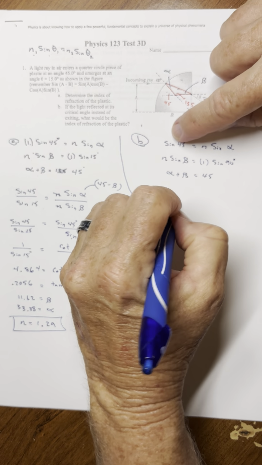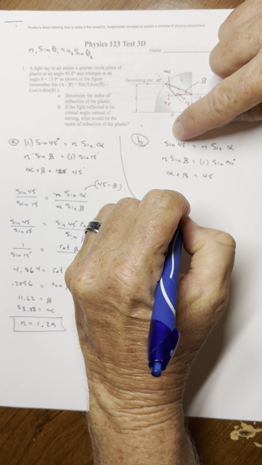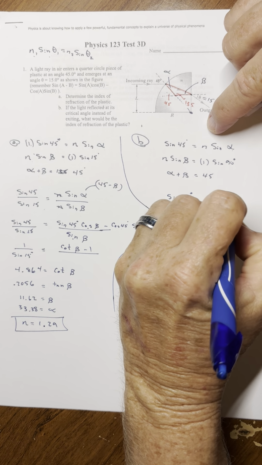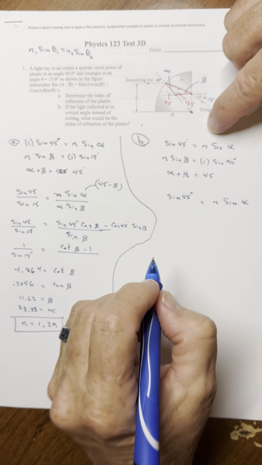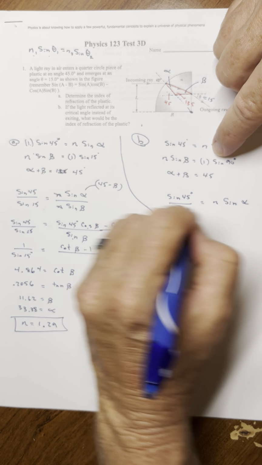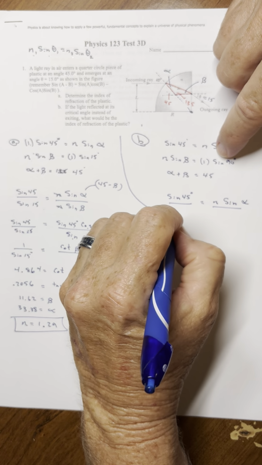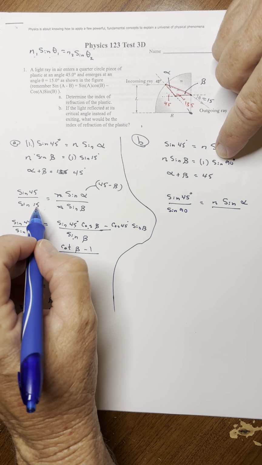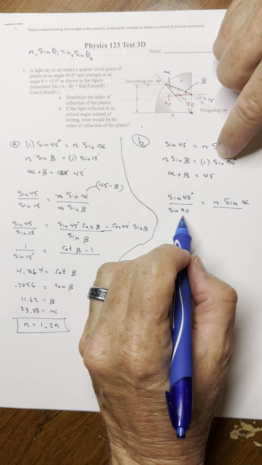So I would have right here, sine of 45 equals n sine alpha. And then here, changing the order and dividing, this would be the sine of 90. Yeah, see, we're going to basically replace the 15 with a 90.